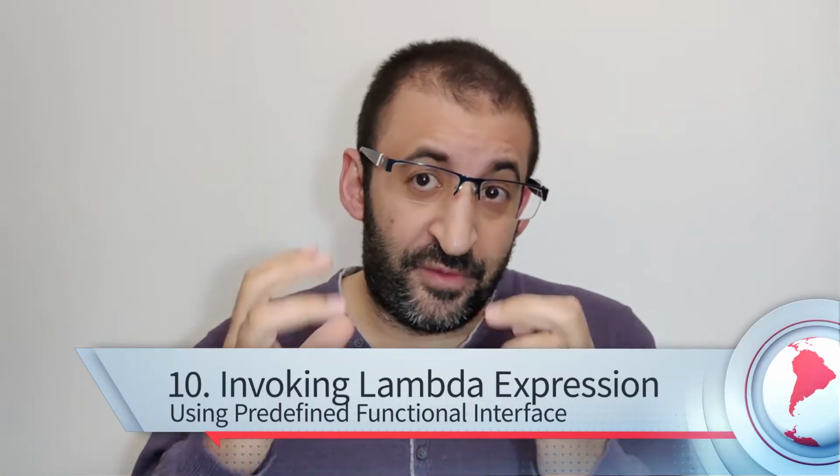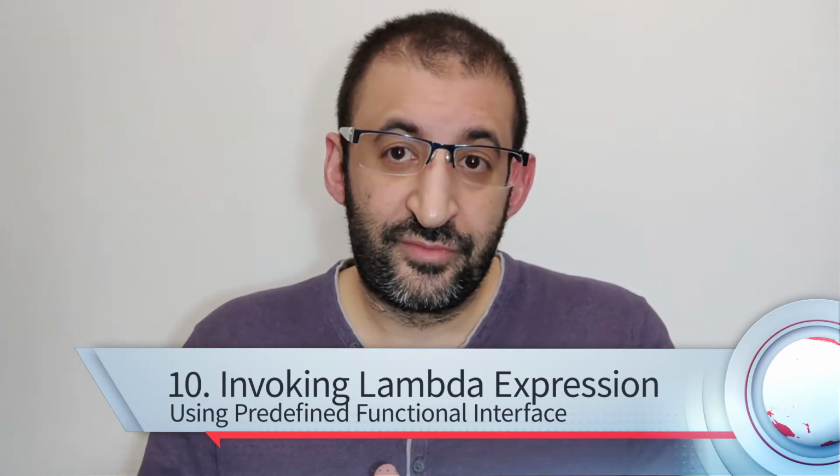Today I will make another example, but an advanced example. Okay? Just follow step by step and you will see it's very easy. In this example, I will use a predefined functional interface.